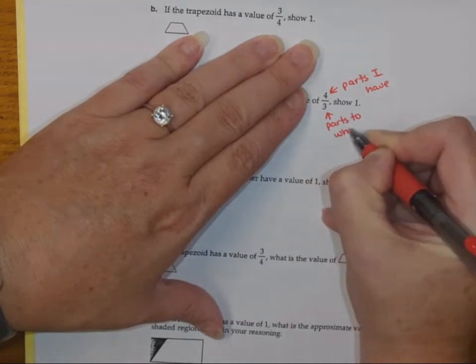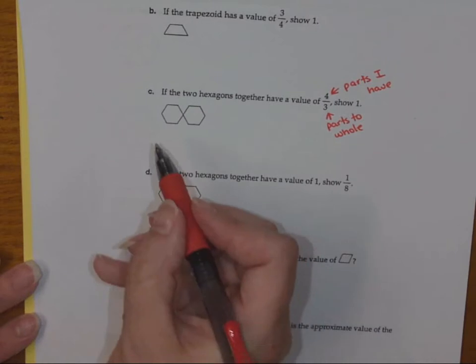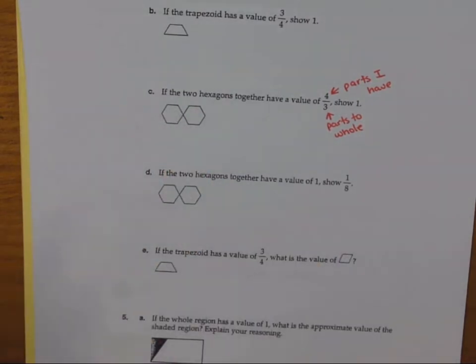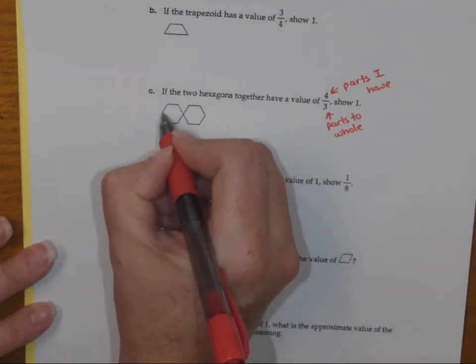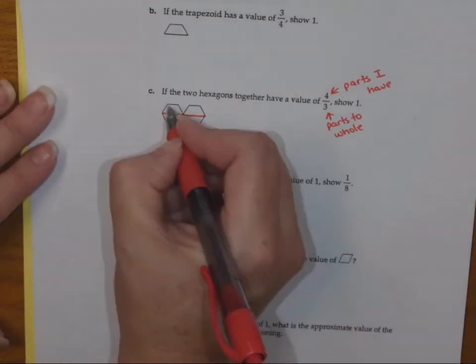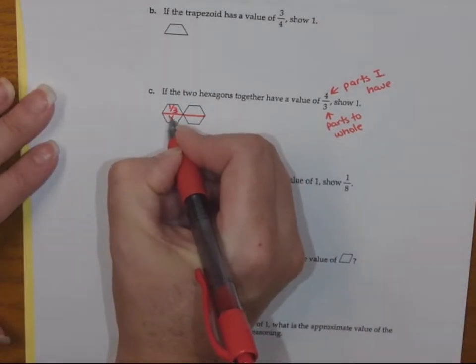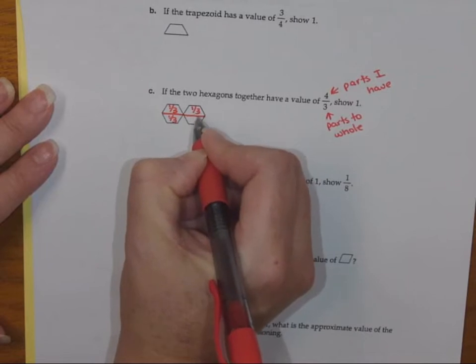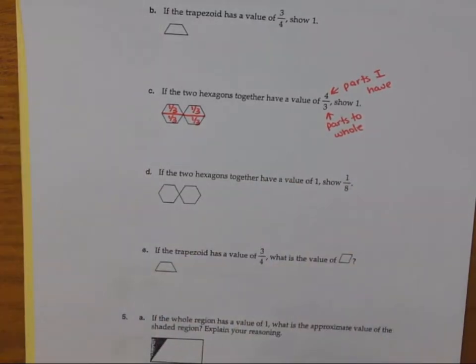In other words, a part that makes 1. So I need to split this 2-part shape into 4 pieces. Notice that's actually not so bad to do. That would do it, right? Because each of these would be 1/3 for a total of 4/3, right?